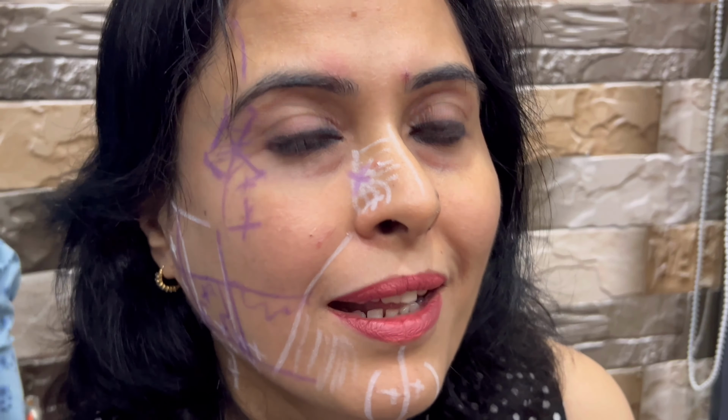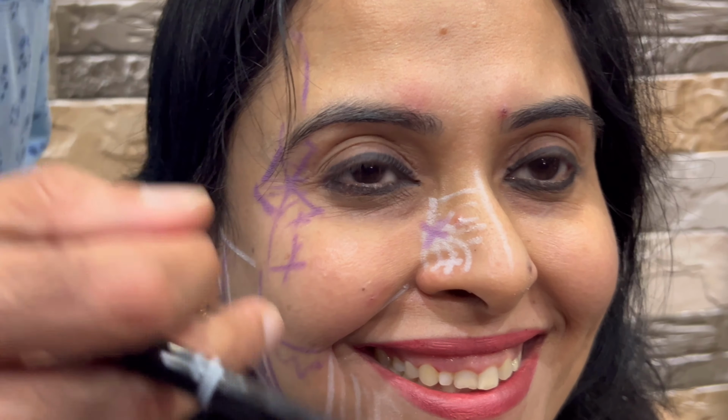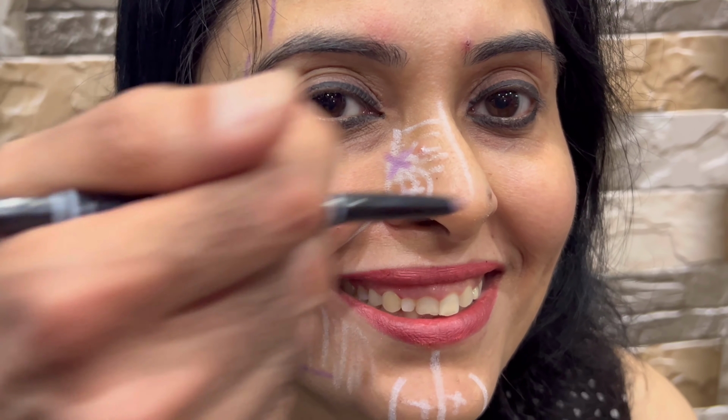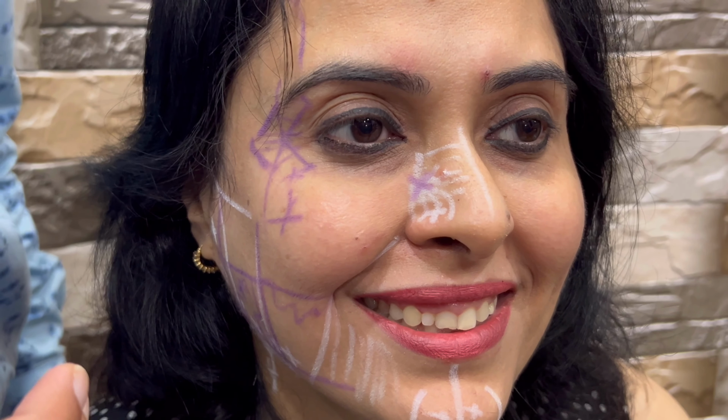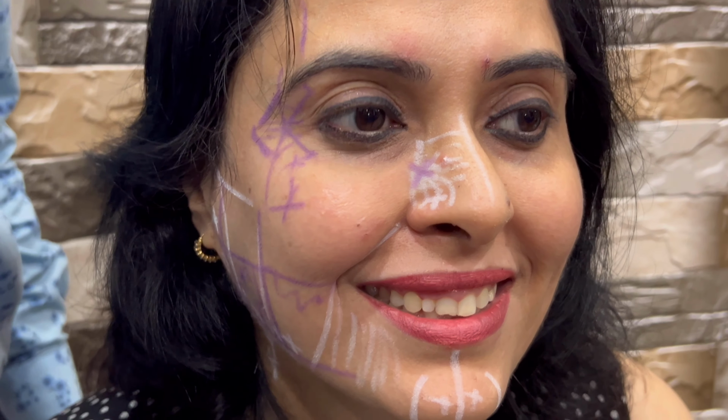Gummy smile correction. She's got a gummy smile, so that's why she's a good candidate. Smile, smile, smile hard. See the gummy show. Now, do you treat her gummy smile? Technically, no. Why? Because she's got good quality gums. But if the gums are irregular, then you have to treat the gummy smile.